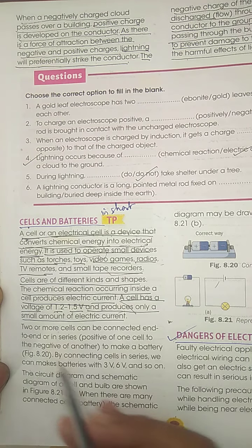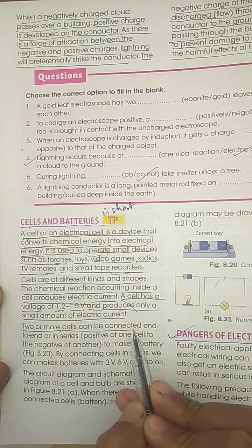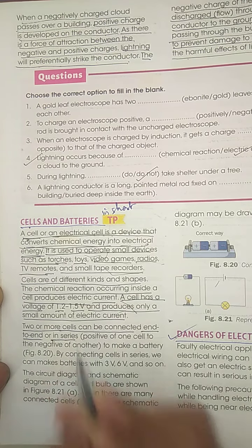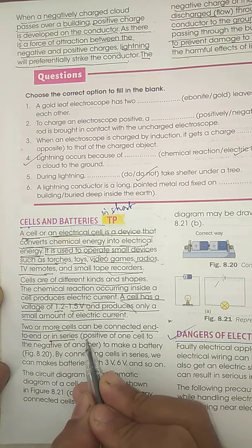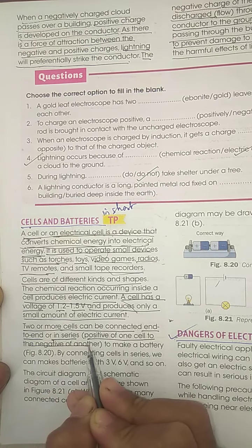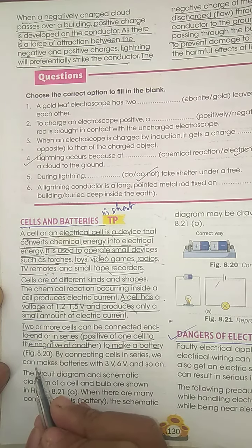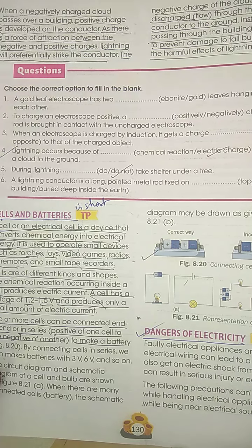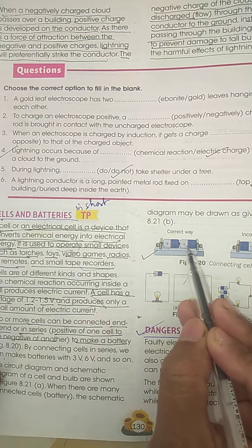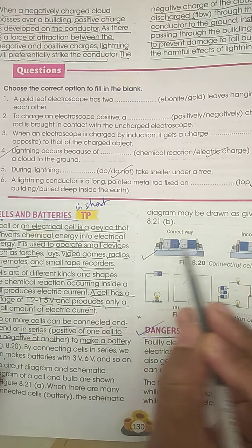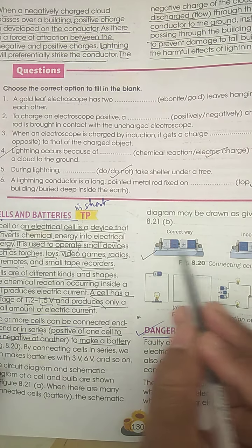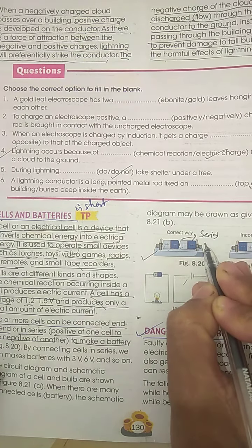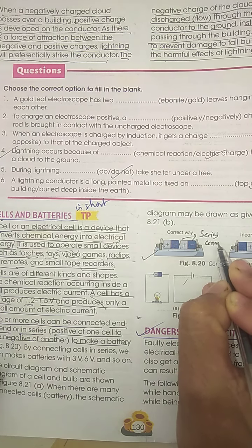Okay, but as I said, two or more cells can be connected. We can connect two or more cells end to end. This connection is also called series. Series connection means the positive terminal of one cell to the negative terminal of another cell to make a battery, and you can see that in the diagram. So look at the diagram. Yes, this is the connection of two cells. This is one cell, positive negative terminal. This is another cell, positive negative terminal. This connection is called series connection. What connection, children? Series connection. This is just like a chain.